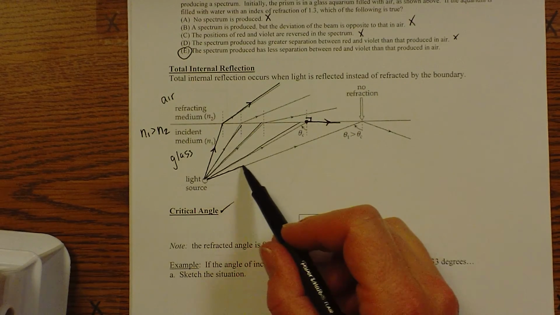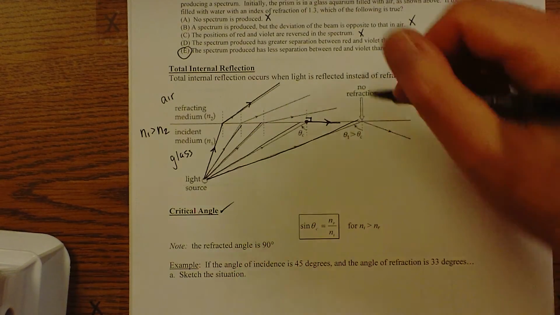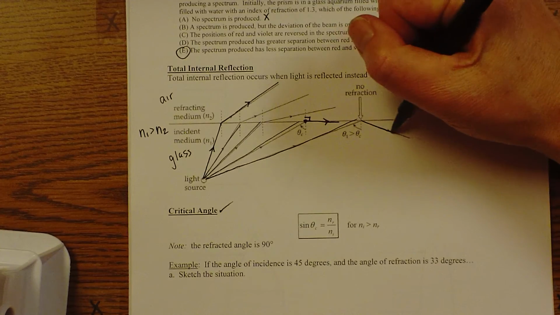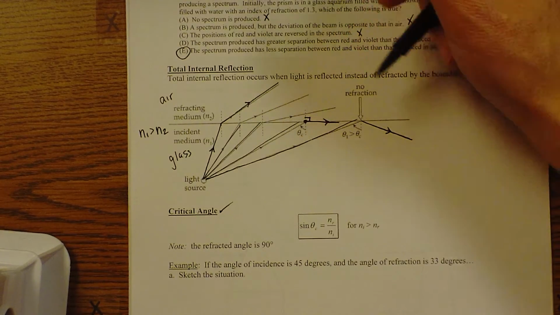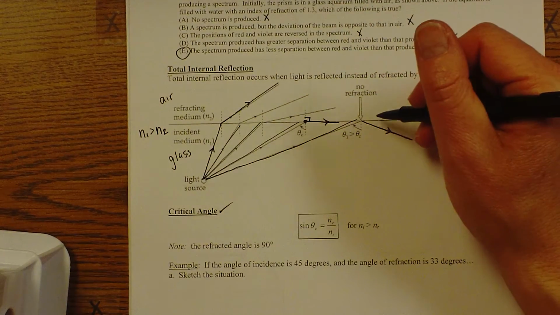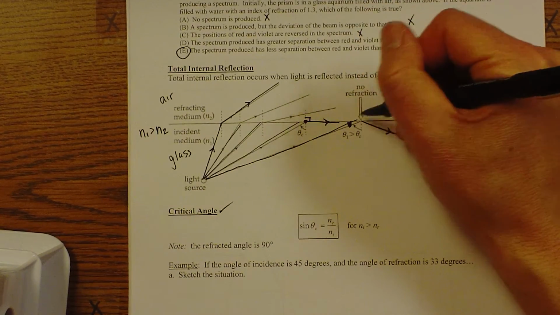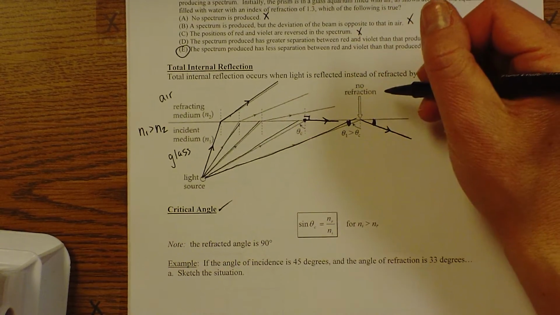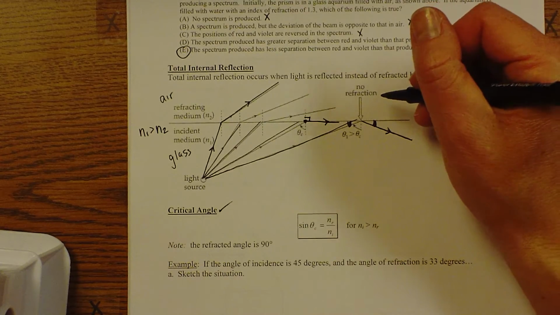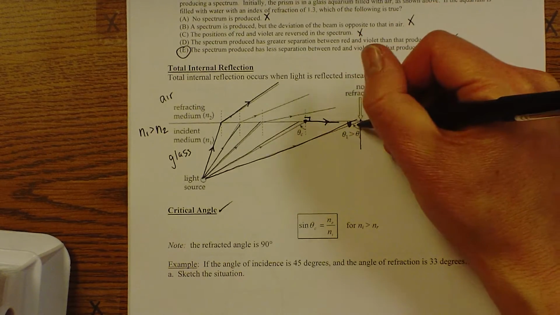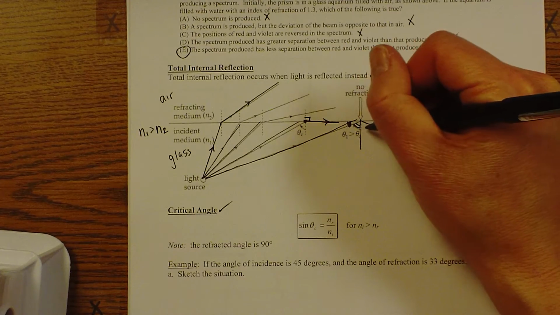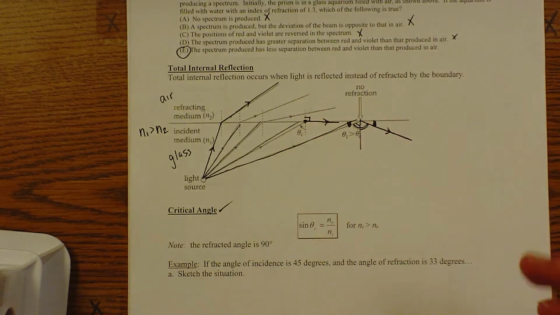Past that angle, we get something called total internal reflection. In other words, the light beam bounces inside, and what you will see is that this angle and this angle are equal. Or if you choose to measure it from the normal, this angle and this angle are equal.